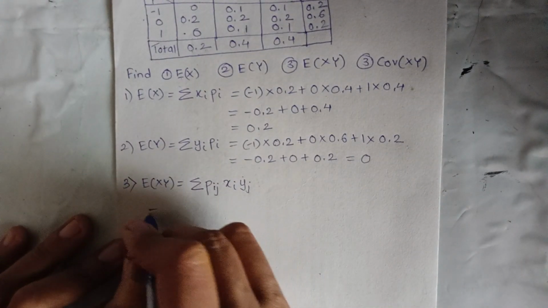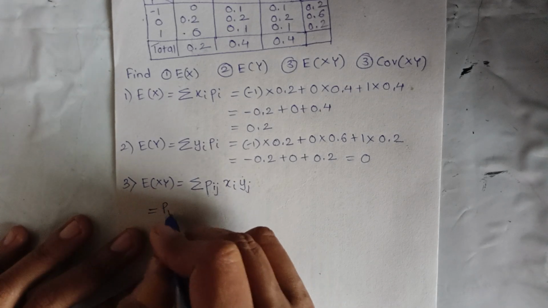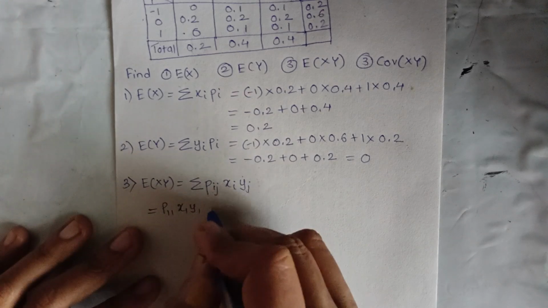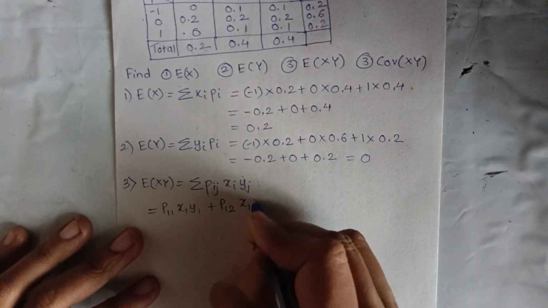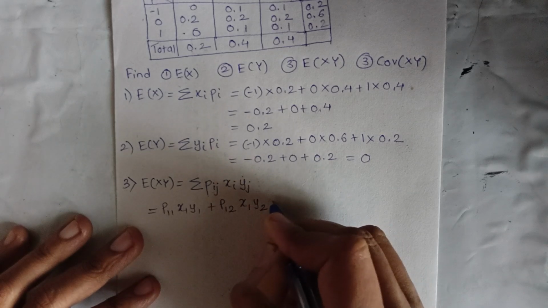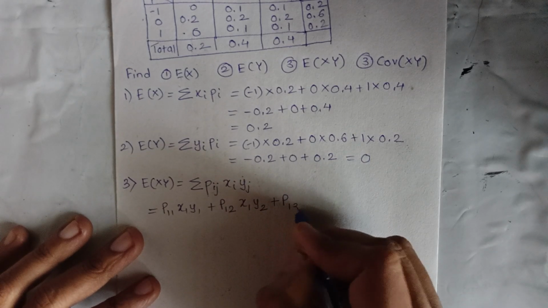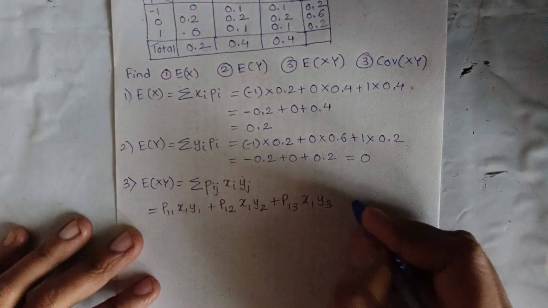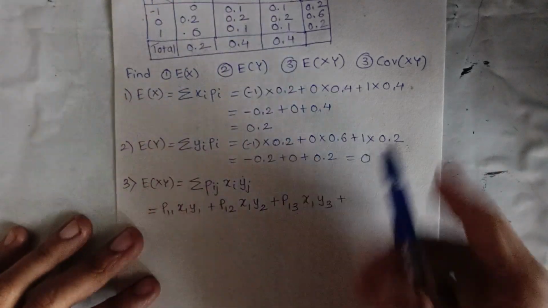If I start with P11, then it is x1 y1. Okay. Then P12 x1 y2. Then P13, then x1 y3. Okay. Next, this is done. Only 3 values are there.